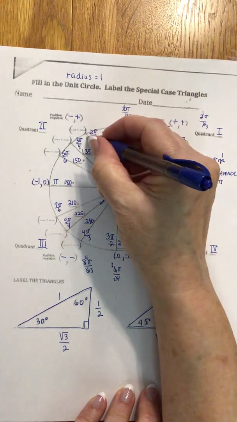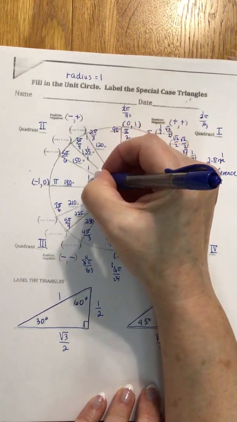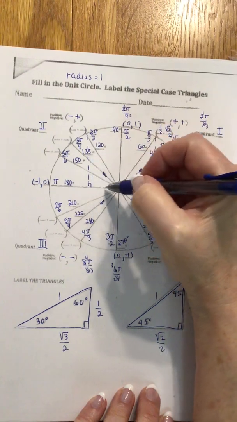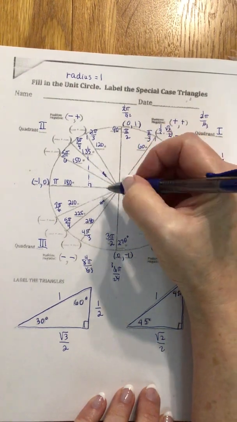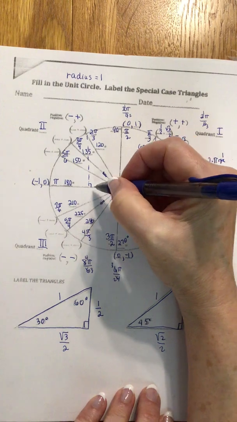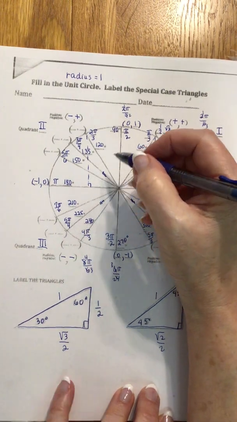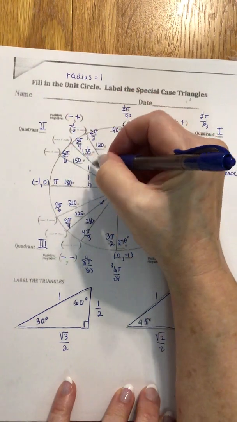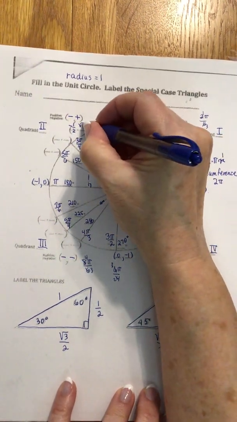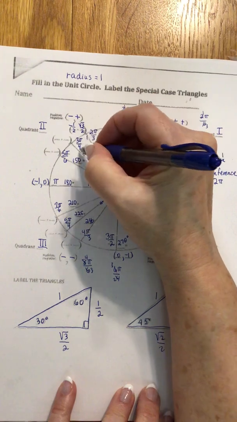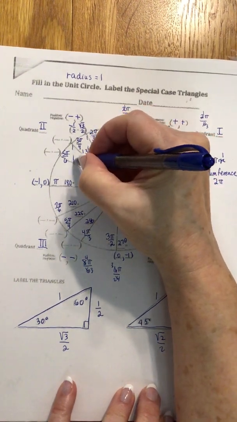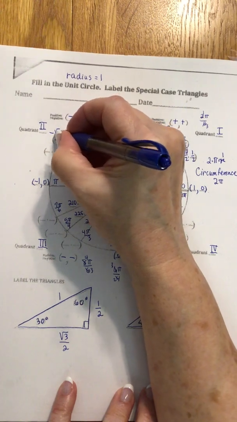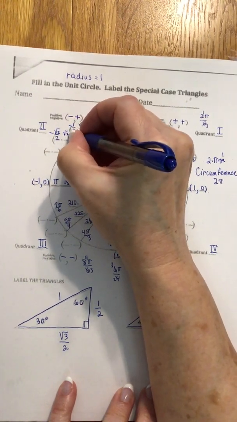So now we're going to drop this perpendicular over here for the next one. So short, long. This is the short side, this is the long side. So this is going to be 1/2, but we're going to the left. So 1/2 to the left is going to give me negative 1/2. Longer side is going up, so positive square root of 3 over 2. 45, remember the 45 is going to be the same on both sides. So I've got negative square root of 2 over 2, square root of 2 over 2.